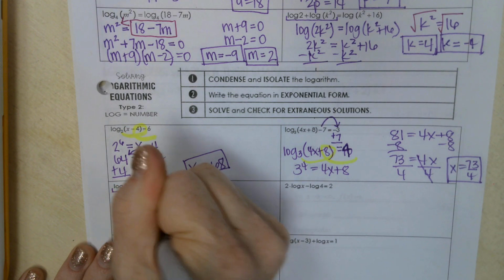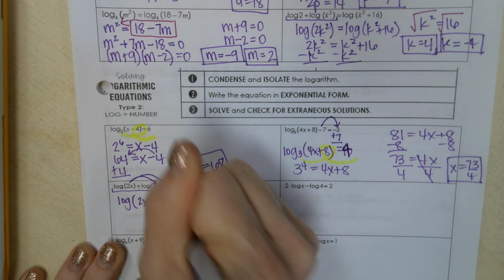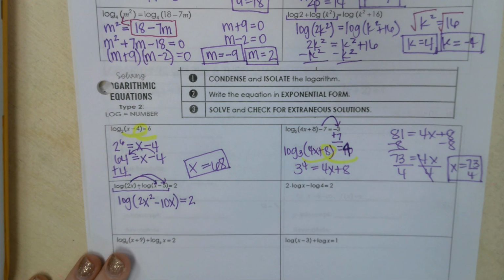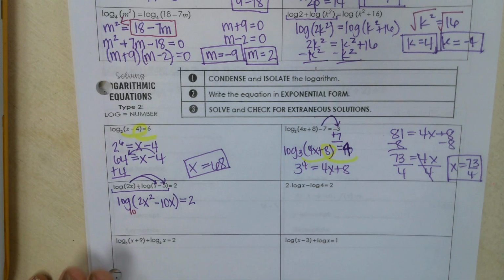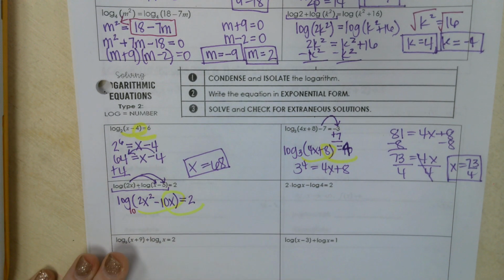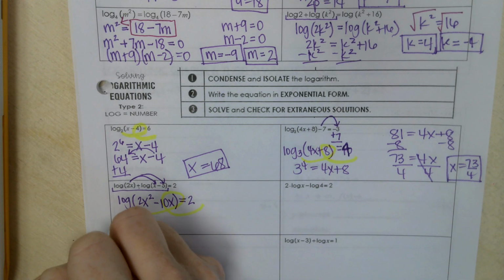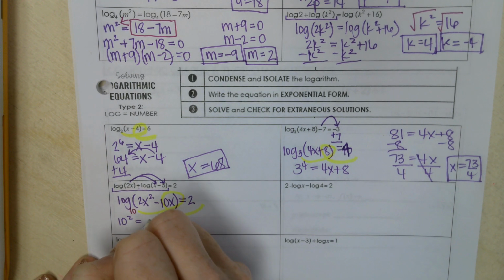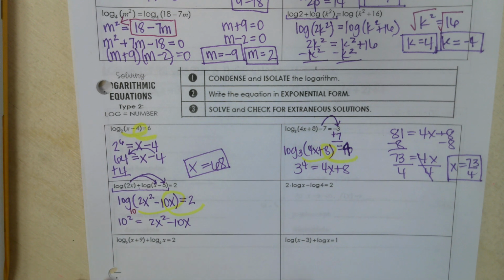So that's 2x squared minus 10x, and that equals 2. Okay? Now there is an understood but unwritten base of 10 here, so I can still convert this into exponential form. I end up with 10 squared is equal to 2x squared minus 10x.